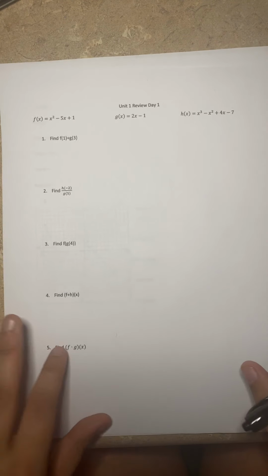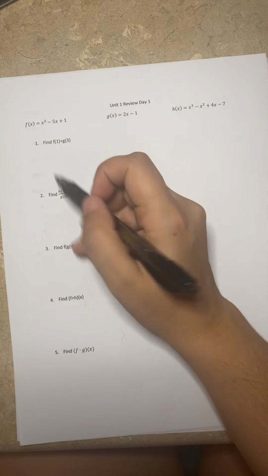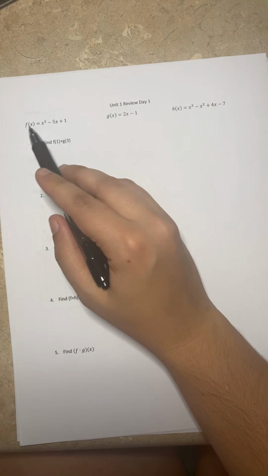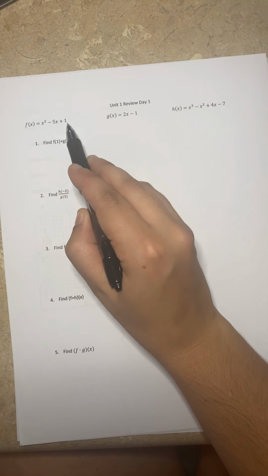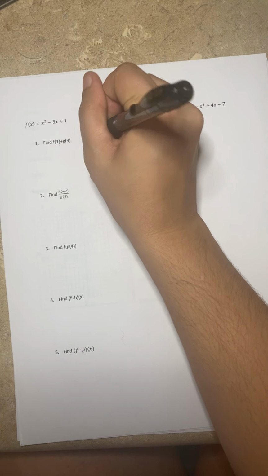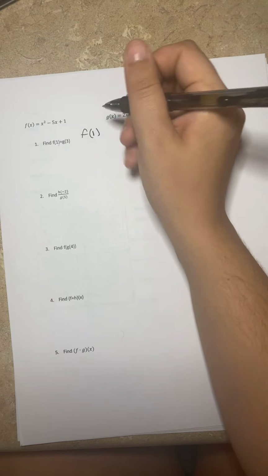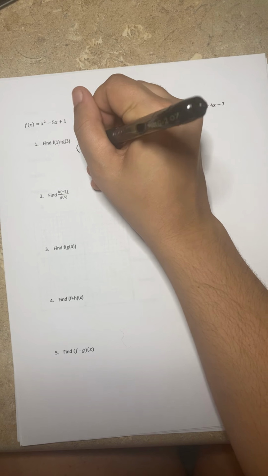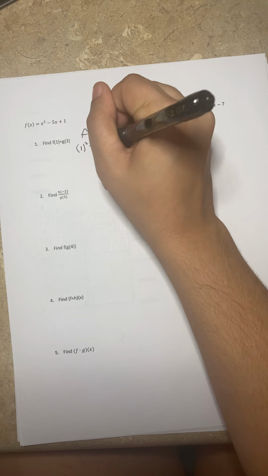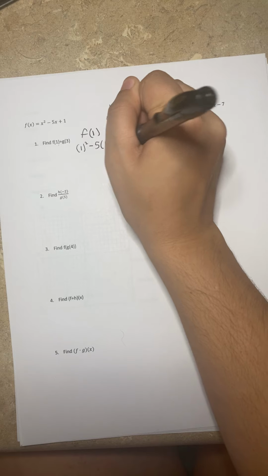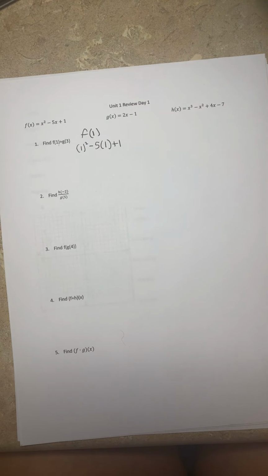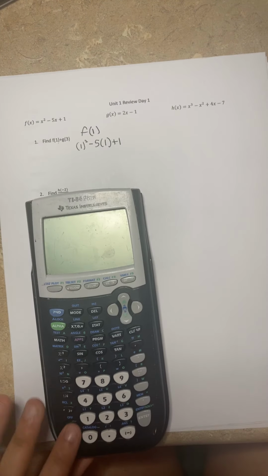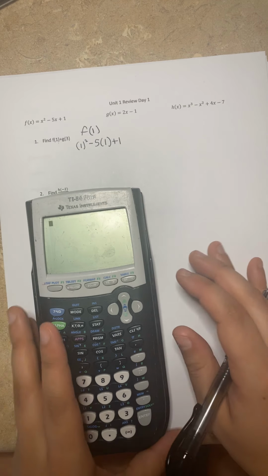So remember, the first thing we talked about was function notation. So for example, number 1 says f of 1 plus g of 3, which means f of 1 tells me I'm going to plug in 1 in my f function everywhere I see an x. So for f of 1, that's going to become 1 squared minus 5 times 1 plus 1. And notice everywhere I'm plugging it in, I'm putting parentheses around it.